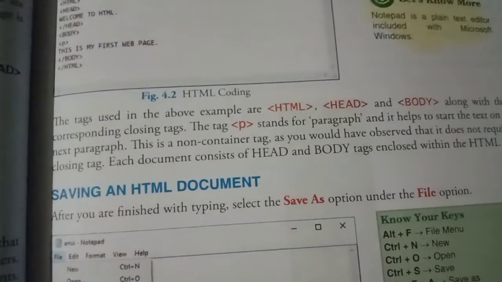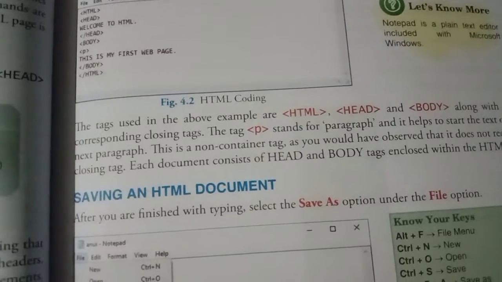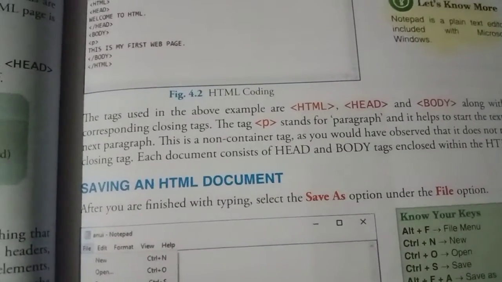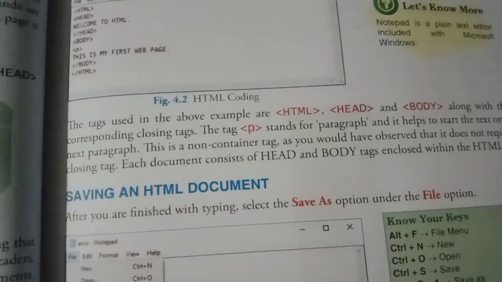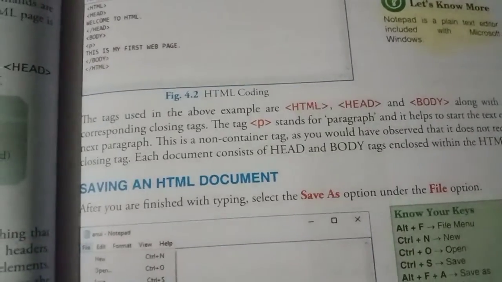That means non-container tag means we don't need to close this tag. You should observe that it does not require a closing tag. Each document consists of head and body tag enclosed within an HTML tag.